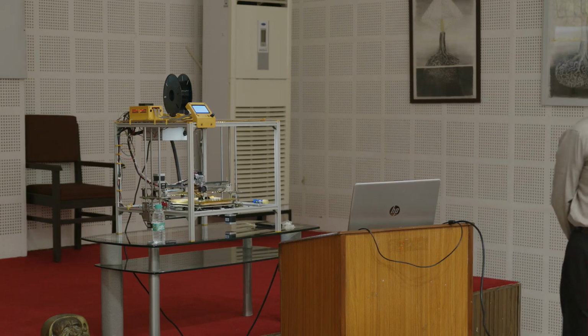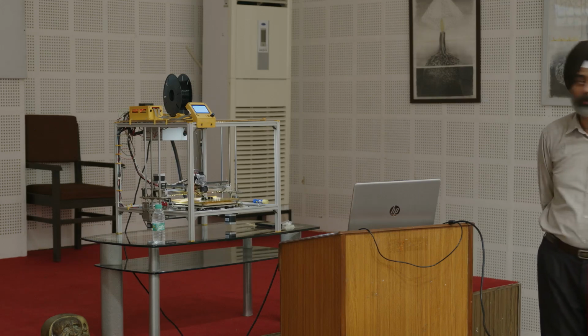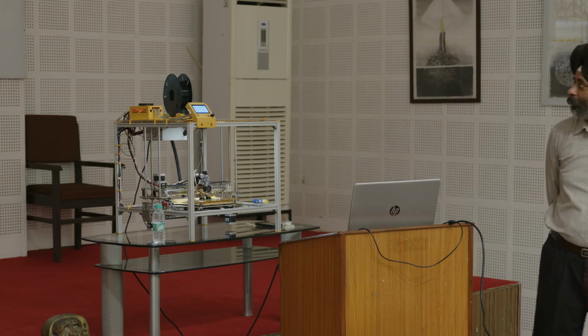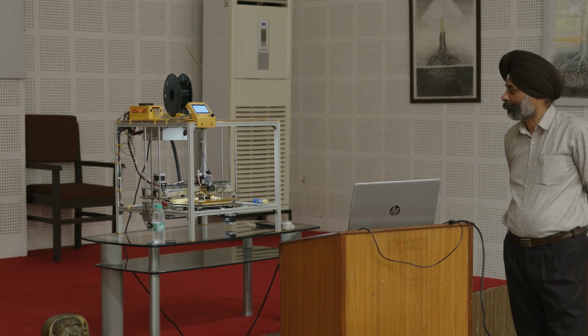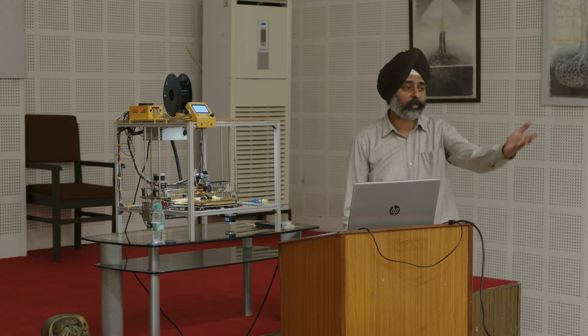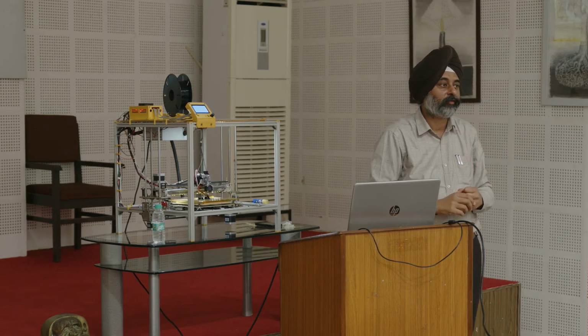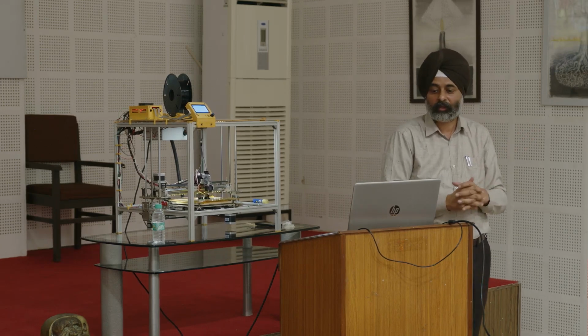The molten filament is pushed through a small nozzle. You can have different sized nozzles. This one is 0.4 mm, and layer by layer the material gets deposited. The printed components which I showed you, you can see they all have layers. You can see on the side walls, they are all done layer by layer.